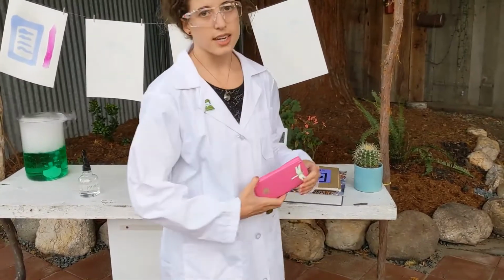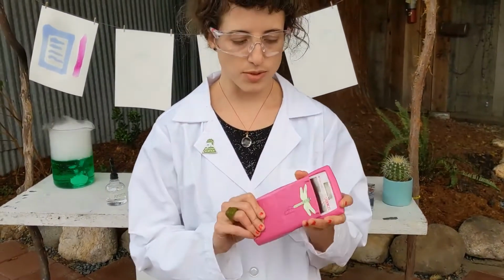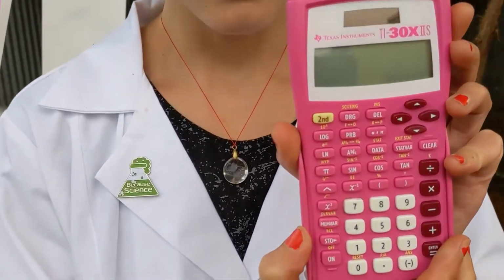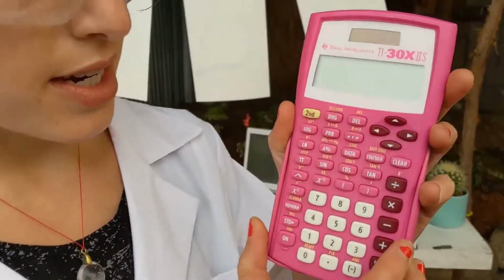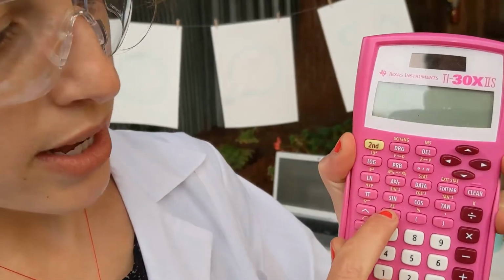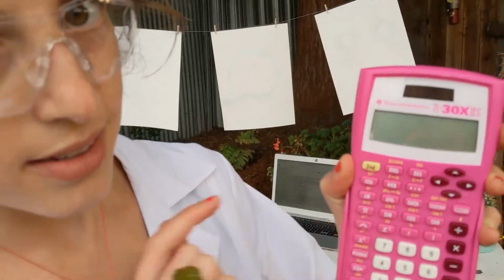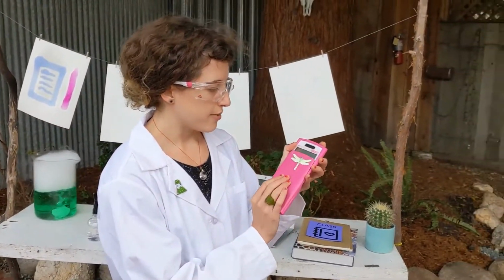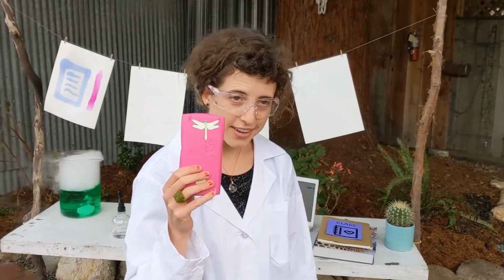You're also going to need a scientific calculator. A scientific calculator is one that looks like this. The important buttons that you need are the EE button and the log button. We're going to be using those. And if you're a dork like me, you can put stickers on your calculator.